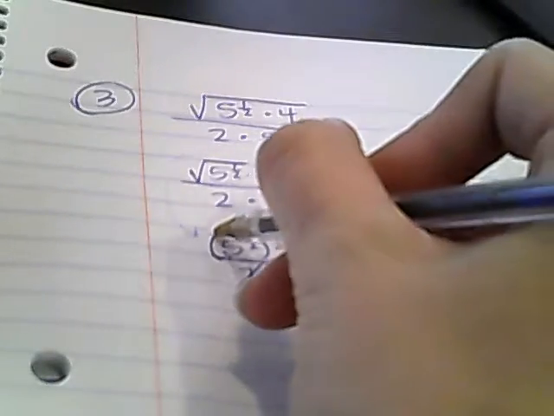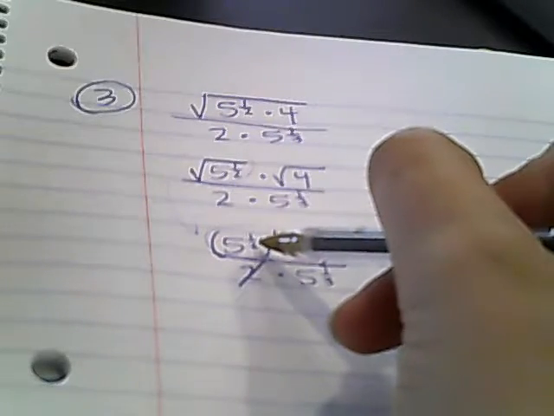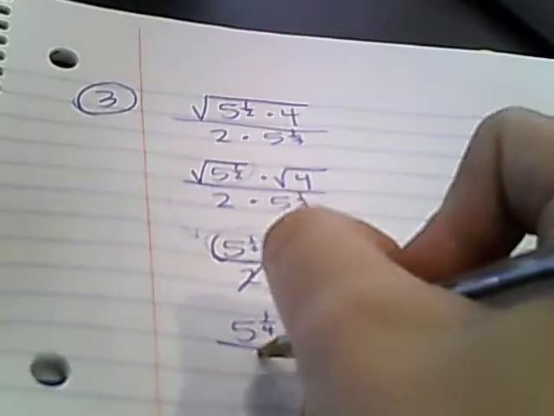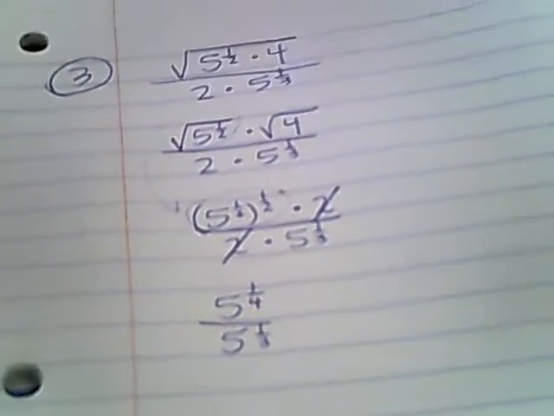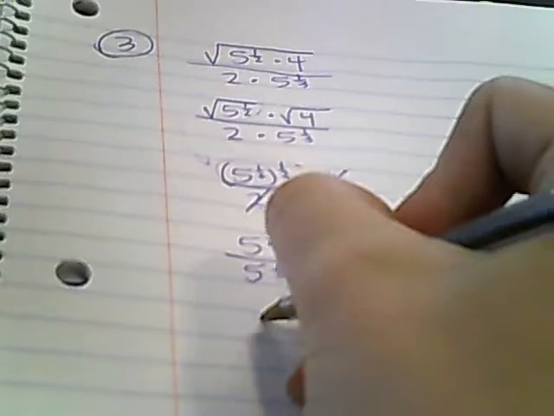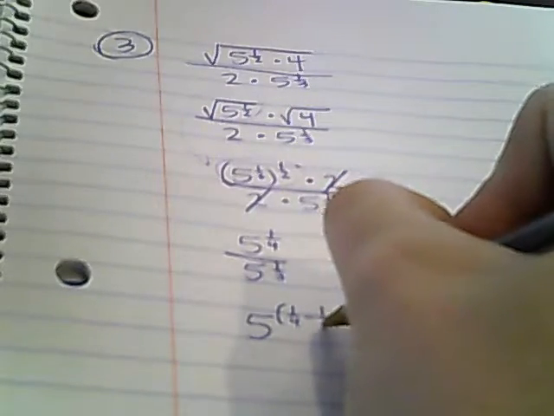And now I can tackle this guy right here, 5 to the 1/2 power raised to the 1/2 power. Since we're raising a power to a power, we are going to multiply those exponents together. So that becomes 5 to the 1/4 power when I multiply 1/2 times 1/2. And on the bottom of my fraction, I still have this 5 to the 1/3 power. So now we're going to use the quotient rule. Because we have the same base, they're both 5, we can subtract these exponents. So what I really need here is 5 to the 1/4 minus 1/3.